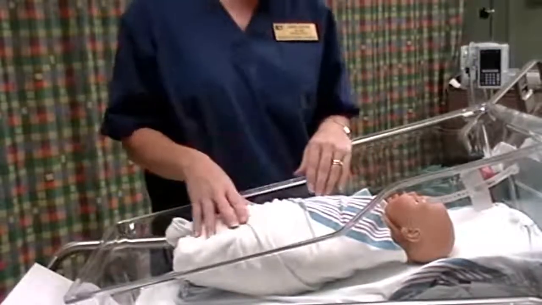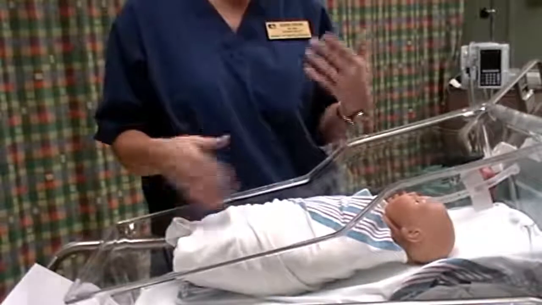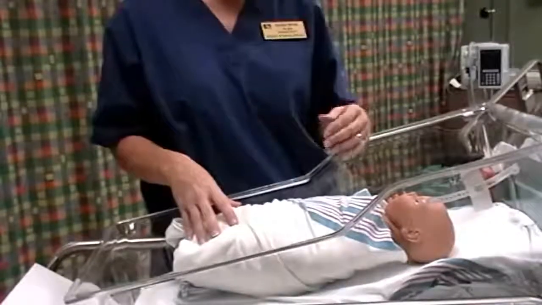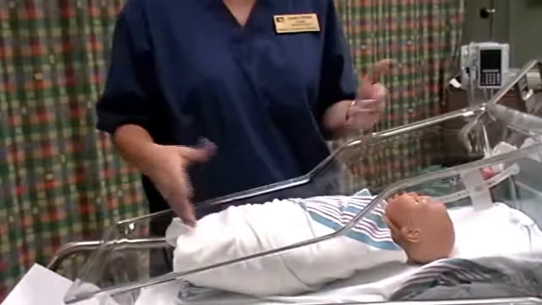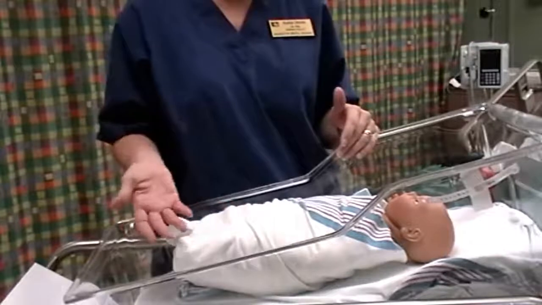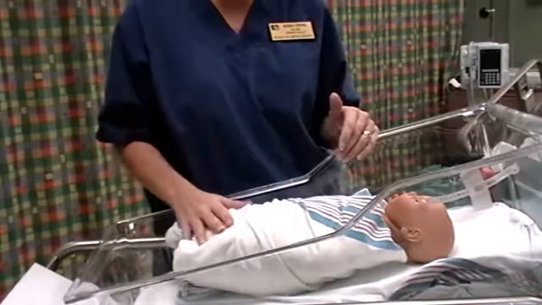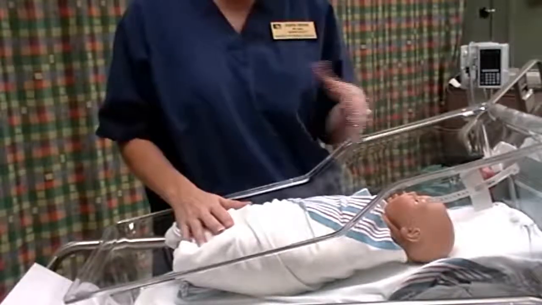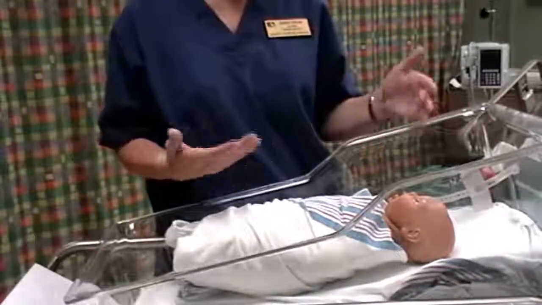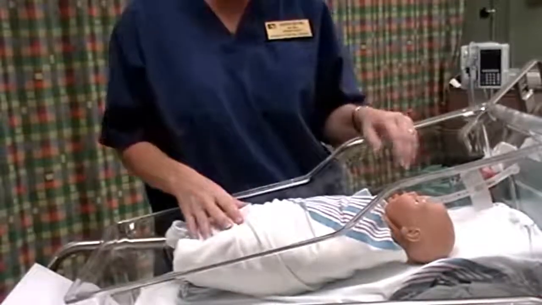Now remember, it's also important as you're doing your shift assessment of the baby that you incorporate teaching for the parents and that you let them know the findings that you're noticing as you're doing your shift assessment of their baby. That gives them an opportunity to ask questions and also clarify what they're understanding you to say, and it makes them more comfortable with you and in the care you're giving their baby, but it also makes them more comfortable in the things that they're seeing on their baby.